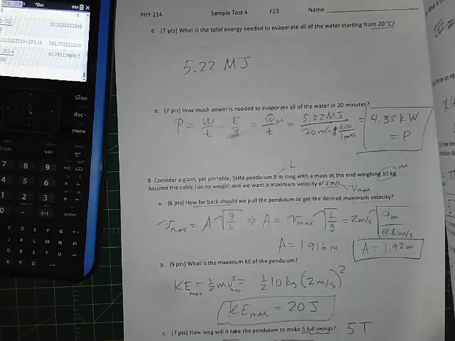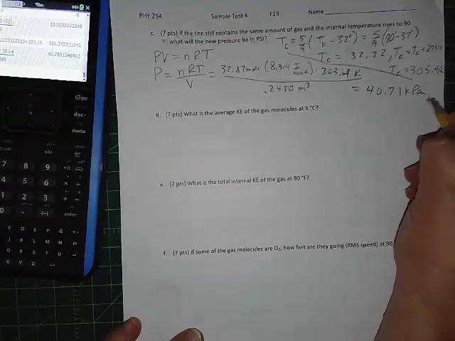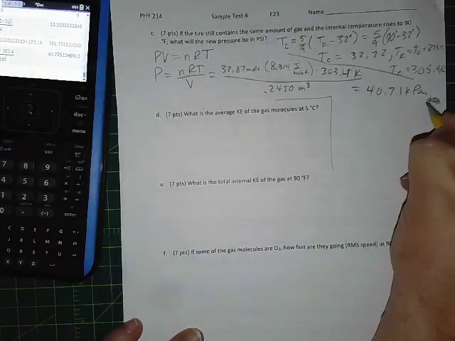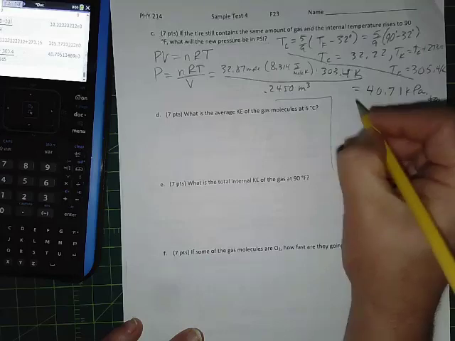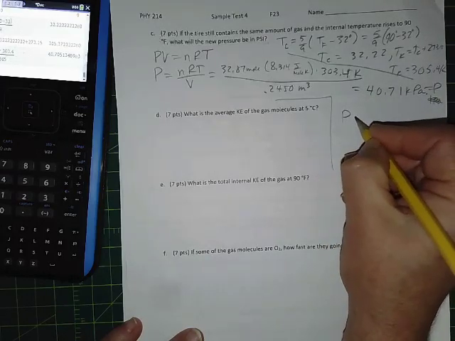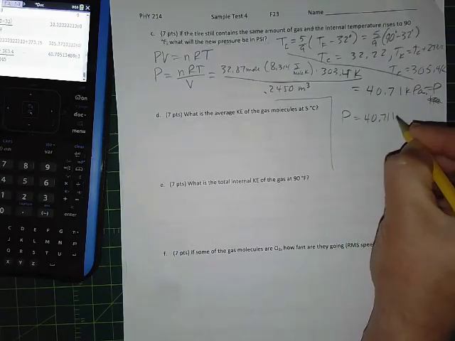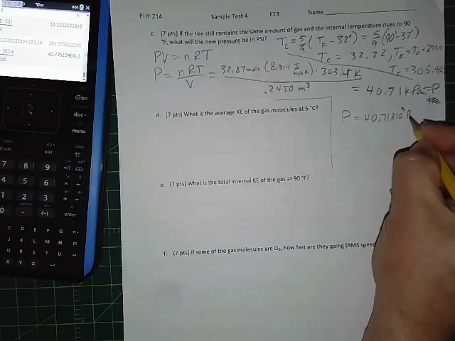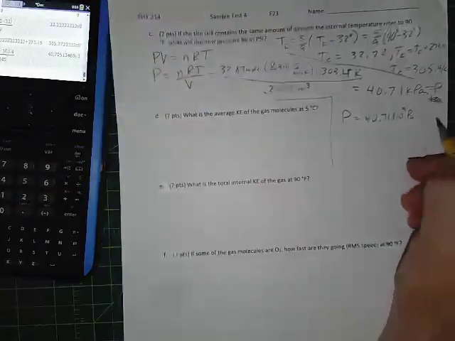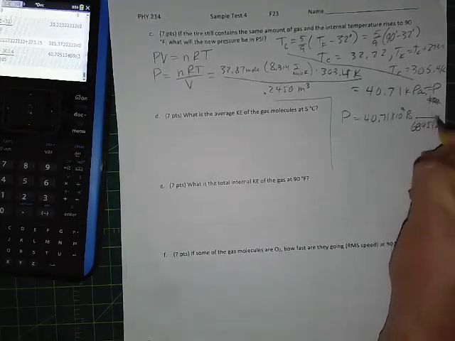Where's my conversion factor? 1 PSI is 6895 pascals. So we're going to multiply. So this is P in pascals. So P is 40.71 times 10 to the third pascals times 6895 pascals for 1 psi.